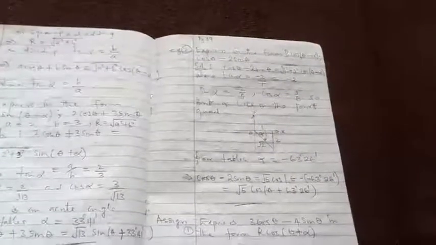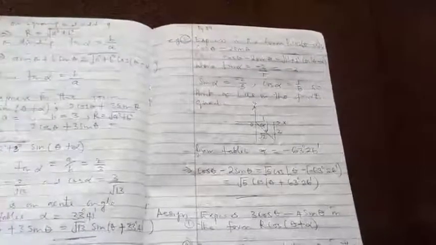Sin alpha is minus 2 over root 5, cos alpha is 1 over root 5, so that our alpha lies in the fourth quadrant. From the table, tan inverse of minus 2 is the same thing as minus 63 degrees 26 minutes, because it's in the fourth quadrant. So cos theta minus 2 sin theta is root 5 cos of theta minus minus 63 degrees 26 minutes, and that gives root 5 cos of theta plus 63 degrees 26 minutes.